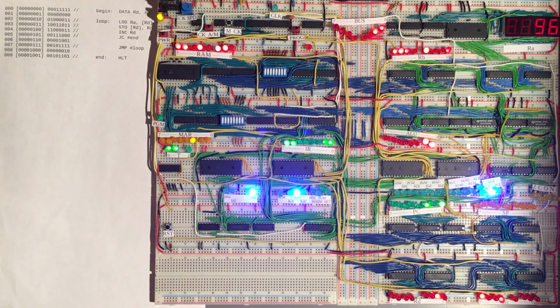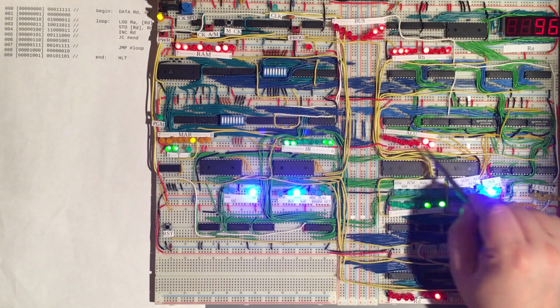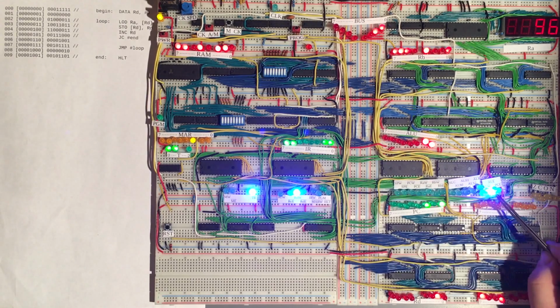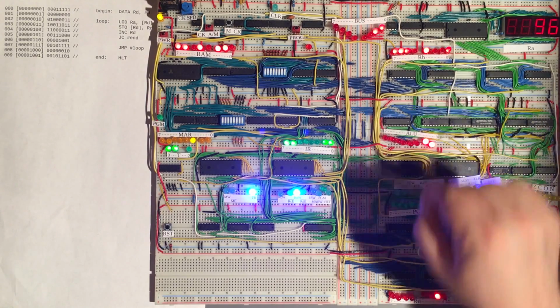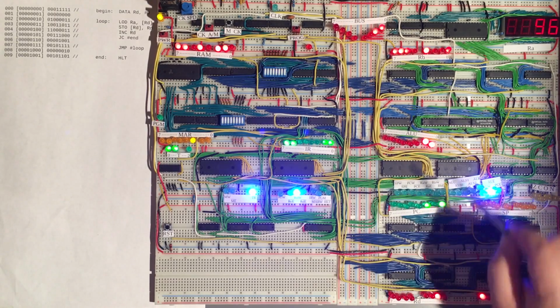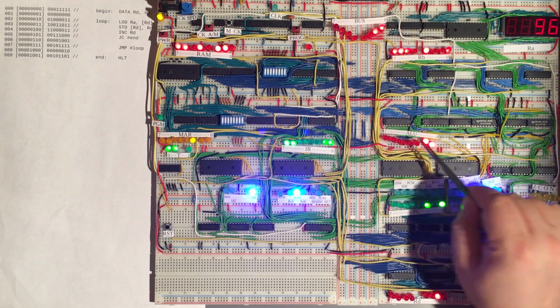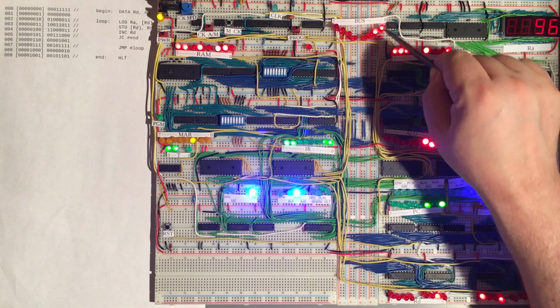So on time t3, we now have this value which we just calculated in this ALU register. And so now that the bus is free, we're no longer asserting the D register onto it. We can actually enable this ALU register onto the bus. And so that 3 is now on the bus.